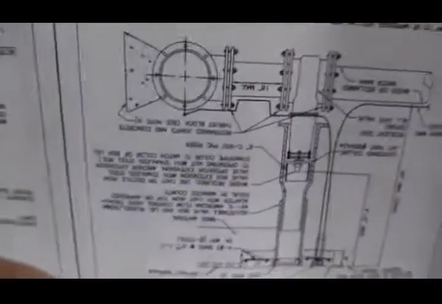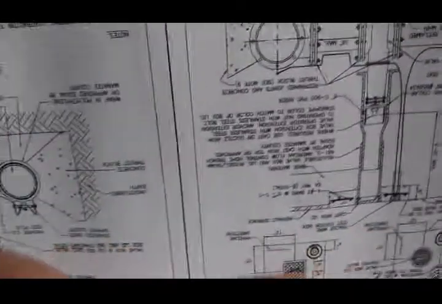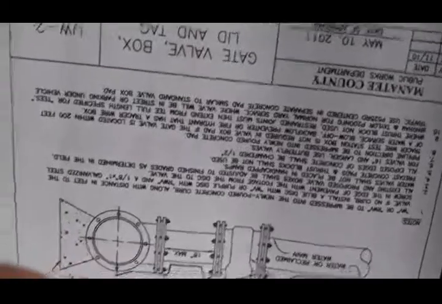Turn the page again. So this will help with our petroleum railroad tanker car base, because we're going to learn about these different construction details. This is a gate valve with a box and lid and tag.